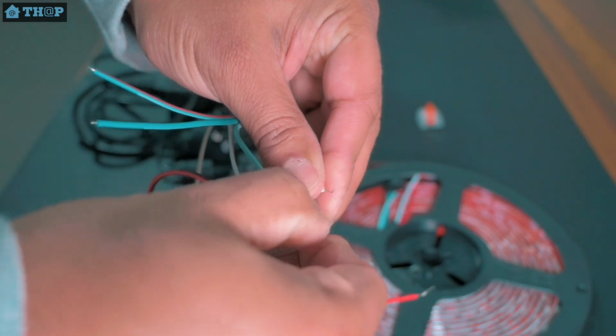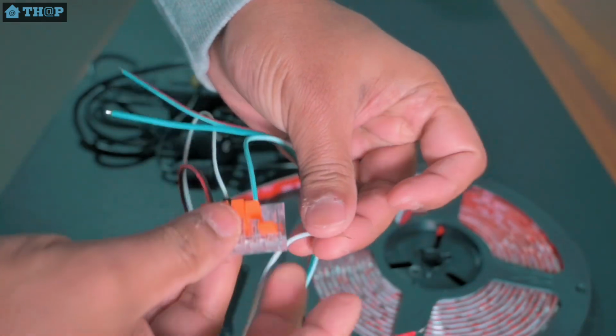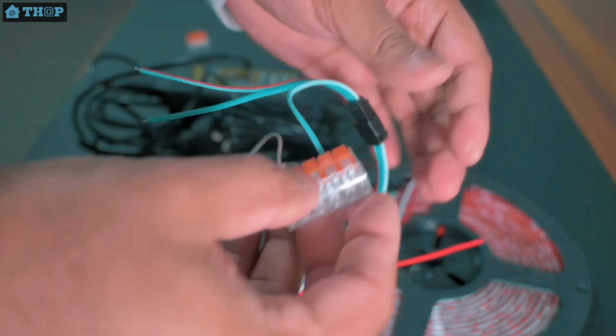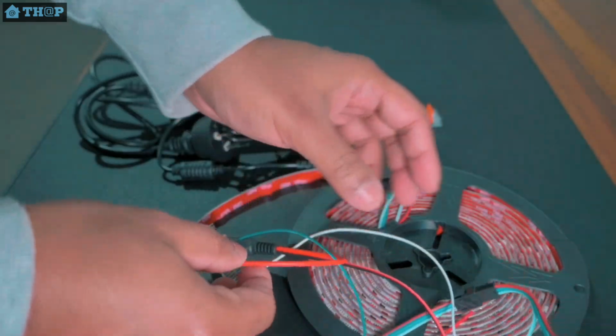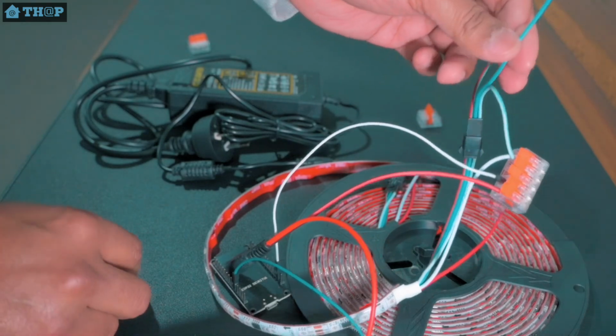Yeah, sometimes this can be a bit tight. So we have ground number 4 going in here, like so. So now that we have all the grounds in, we need to connect the two data together. So let's do that.